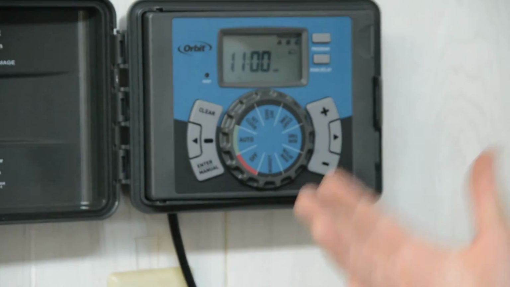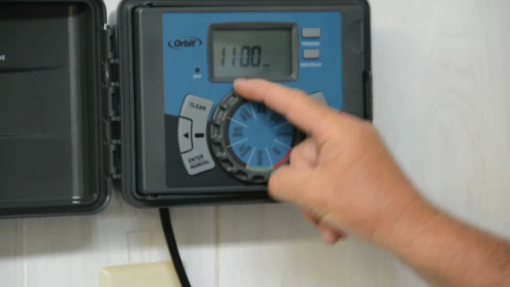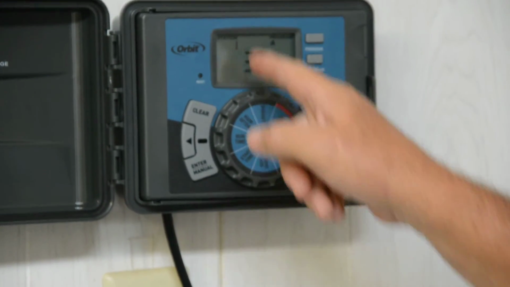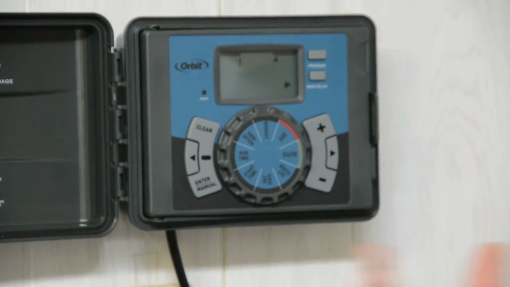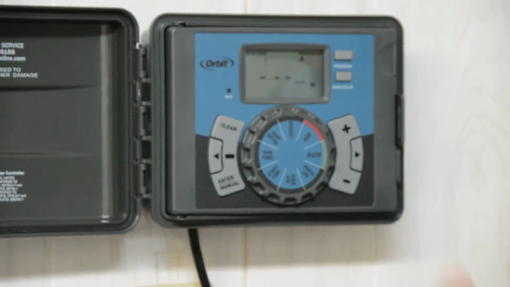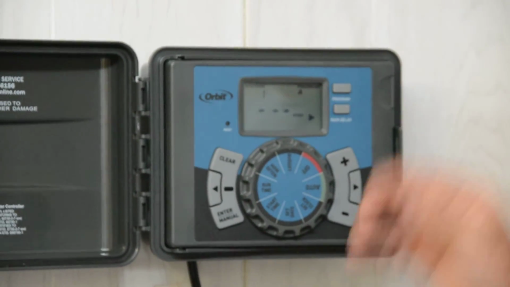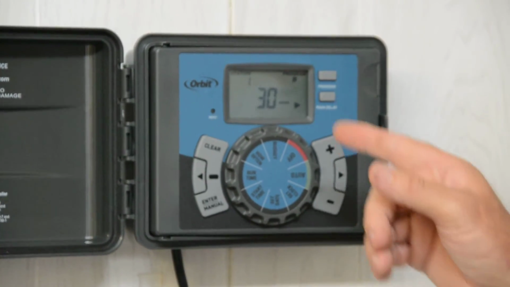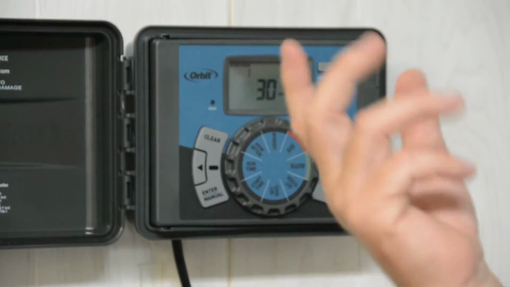Now, what we have to remember is on program A, we've still got some run time on station number 1, so I would clear that out. We don't want to water that station, or you may, but in this particular instance we don't want to water that station on program A because it's watering every day. Right. So we've taken all the run time off. And then on program B, you see station 1 has 30 minutes, and it's not going to water every day. It's going to water Sunday, Wednesday, and Friday.